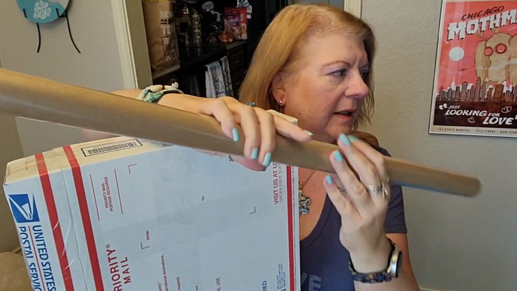Okay, I've made some progress. I have made a box. So here's my Franken box. So here's where the two come together. I've kind of just done it like that. So I want to now cover it. I'm going to cover it in this.